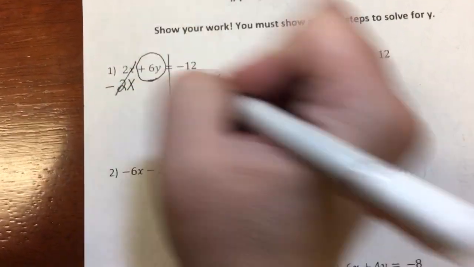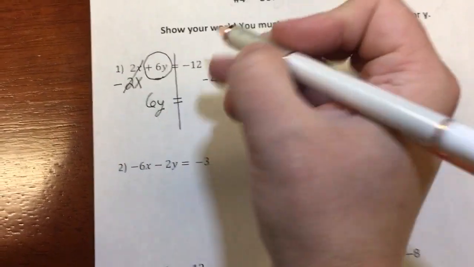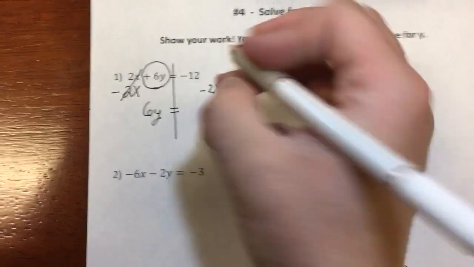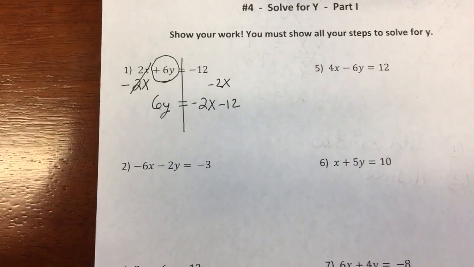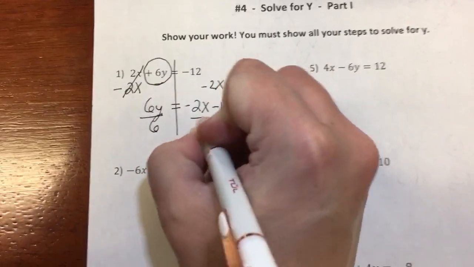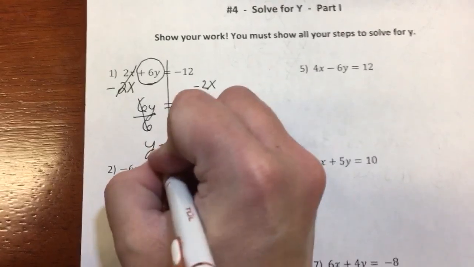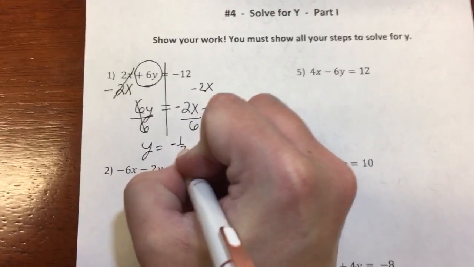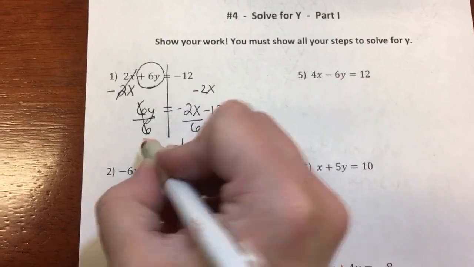Okay, so these two x's subtract, and I'm left with 6y is equal to... Now this is an x, and this is a number. I cannot add them together, okay? So I have 2x minus 12, all right? And then I need to divide the 6 away. Everything gets divided by the 6. So 6 divided by 6 is y, and a negative 2/6 will turn into a negative 1/3 x, and negative 12 divided by 6 is going to be negative 2.